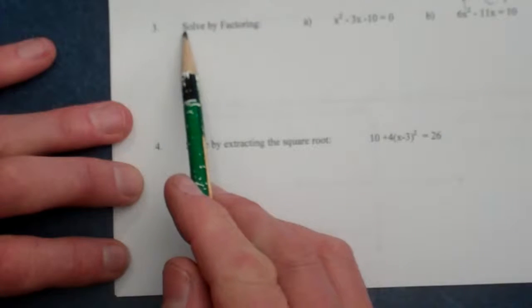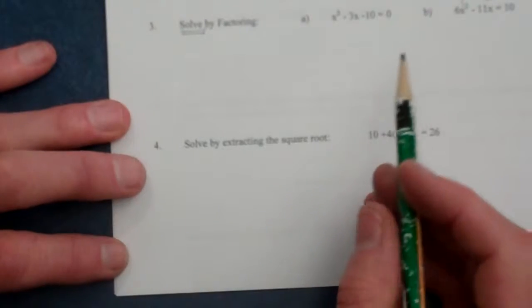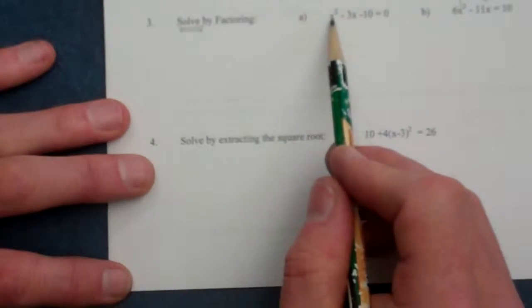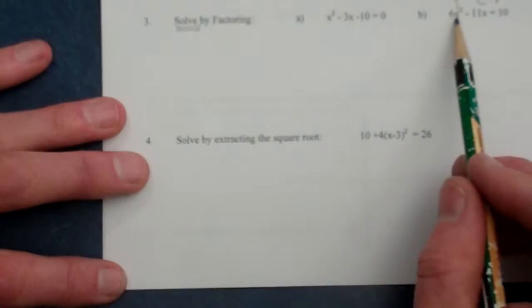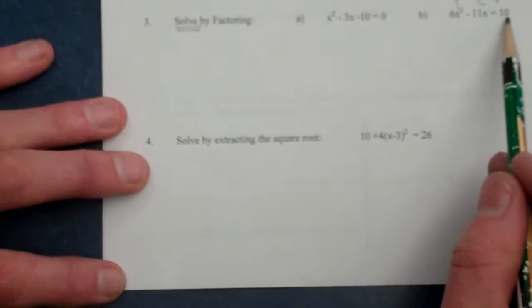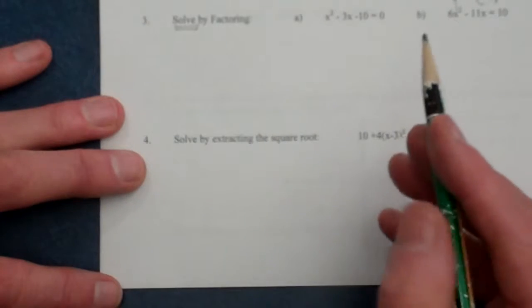Okay, moving on. Just like the end of this last problem, I'm going to solve these by factoring. You want to be super clear that solving means finding an x that when I plug that in there gives me 0. Or in this case, finding an x that when I plug it in will give me 10. That's what a solution will be, something that makes that work out.